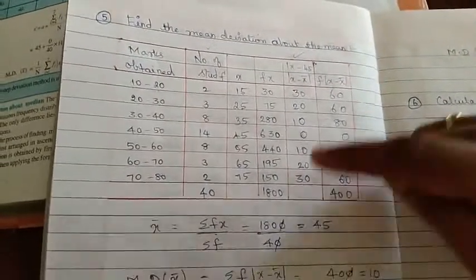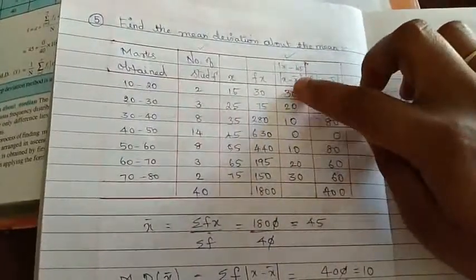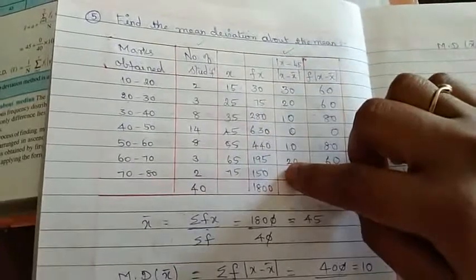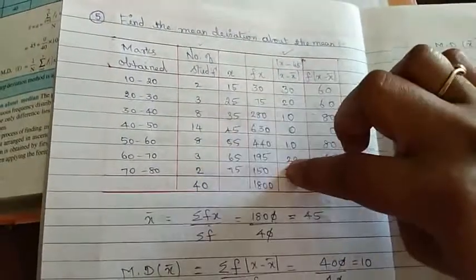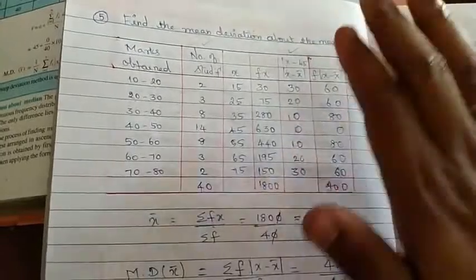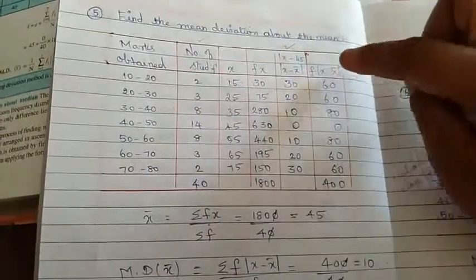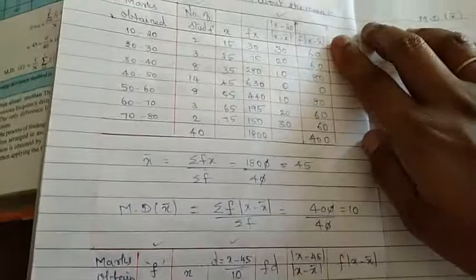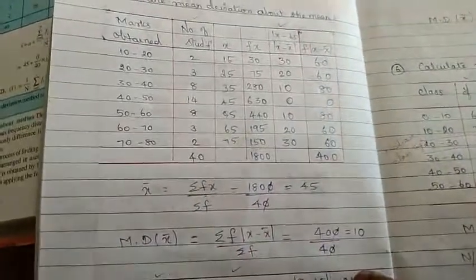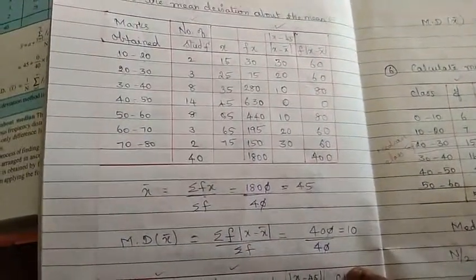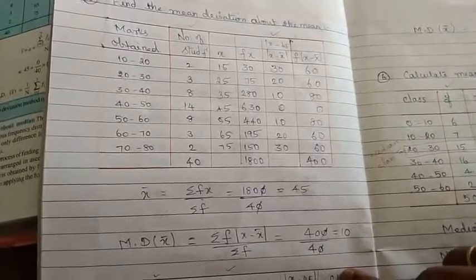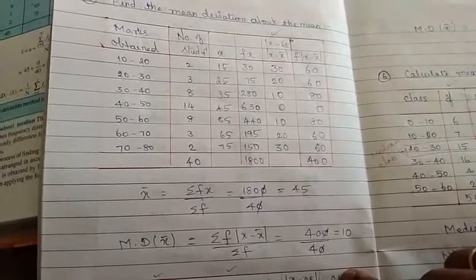After finding the mean, find the absolute value of x minus x bar. Then for these values we have to find the mean. How will you find the mean? This value into f, that will give you f into modulus of x minus x bar divided by summation f. That is called mean deviation about mean. Right? This is finding the mean using the direct method.